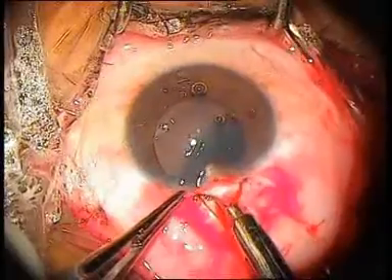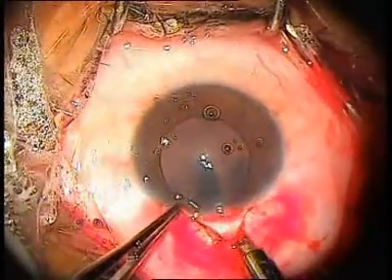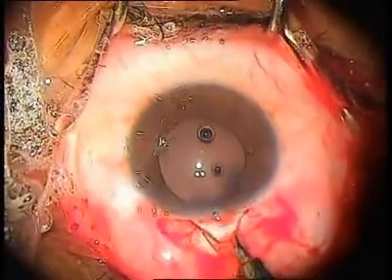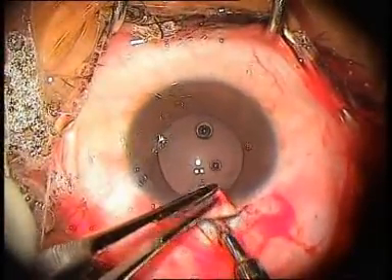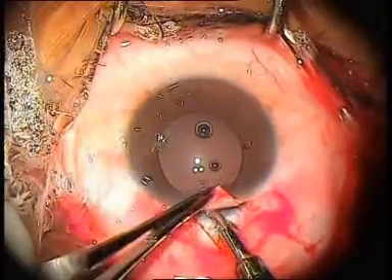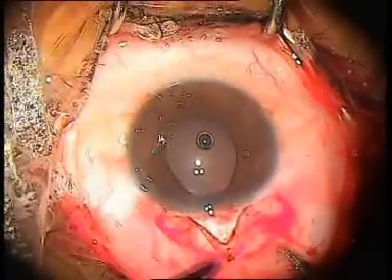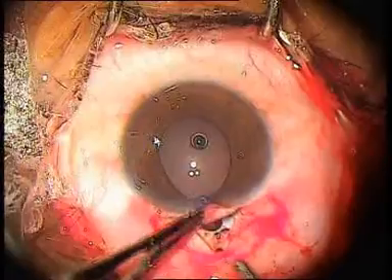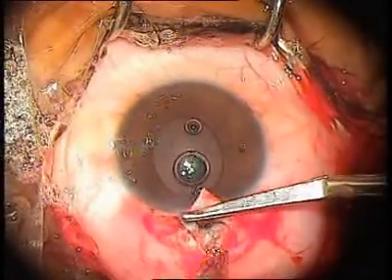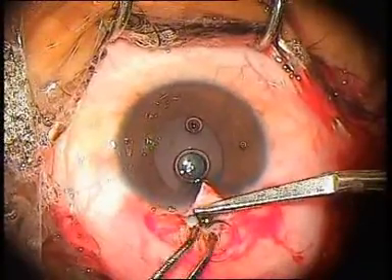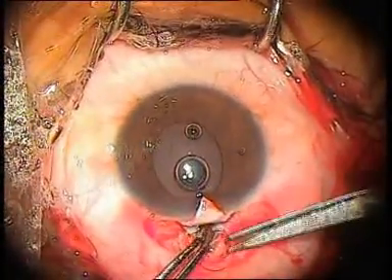The flap of the deep limbal tissue is excised using a scleral punch. The chamber is filled with viscoelastic and a peripheral iridectomy is done using scissors.